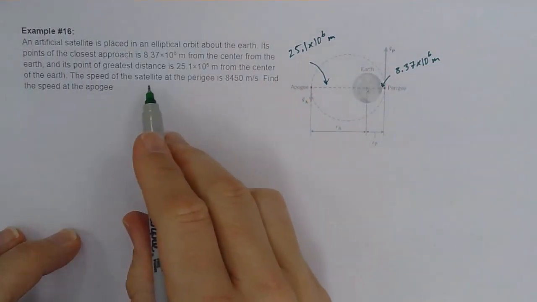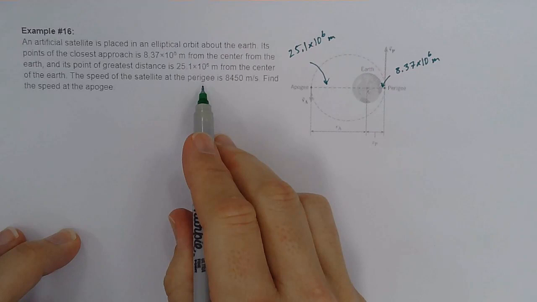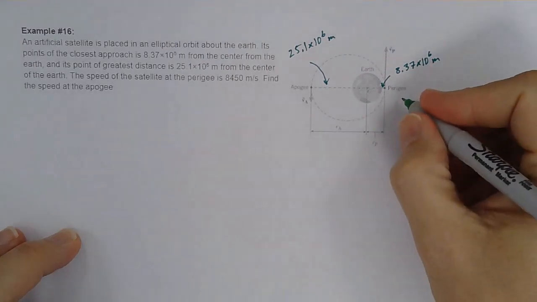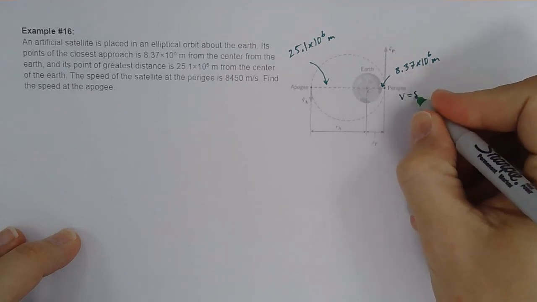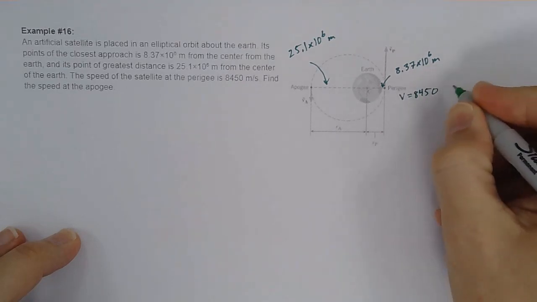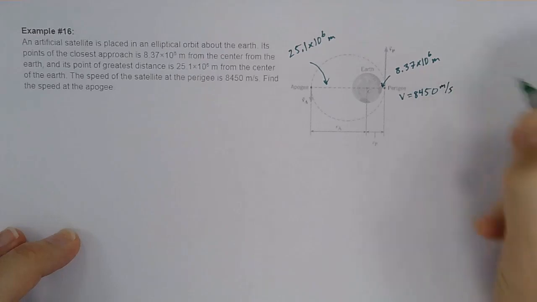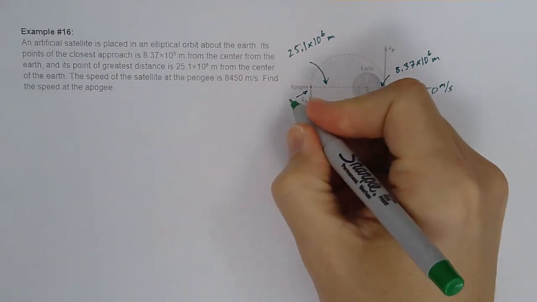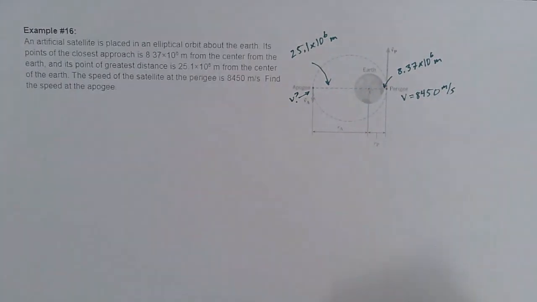And then the speed of the satellite at the perigee. The perigee is the closest point. Our speed there is 8,450 meters per second. The question is to find the speed at the apogee. So what is the speed here? That's what we're looking for. First, let me show you a demo that we did in class and see if we can make some connections between these two.